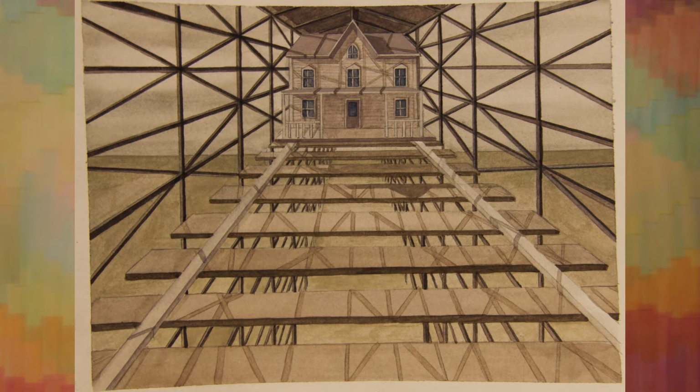This one is actually my favorite out of all of them. It's like this crazy spider web of stilts, and the outside is lighter than the shadows of the stilts, so it makes the picture a little bit darker.